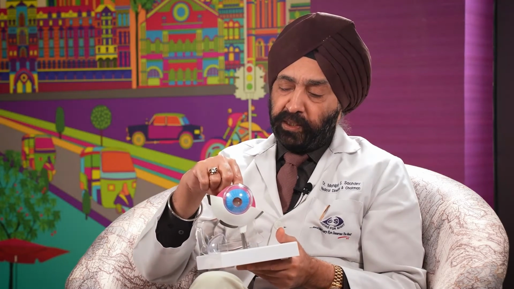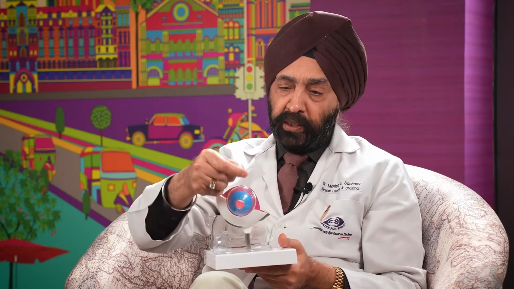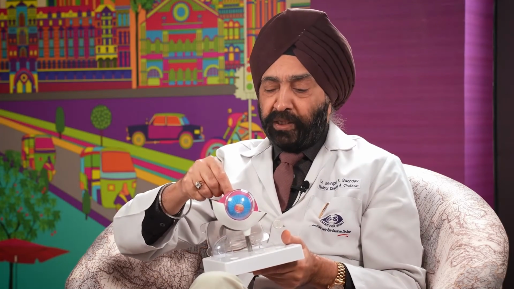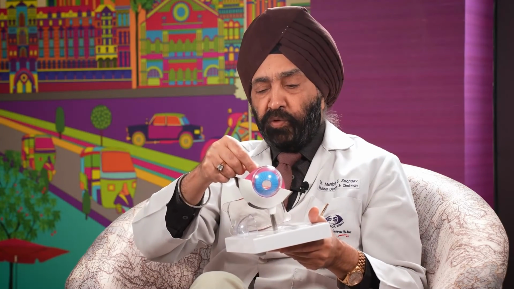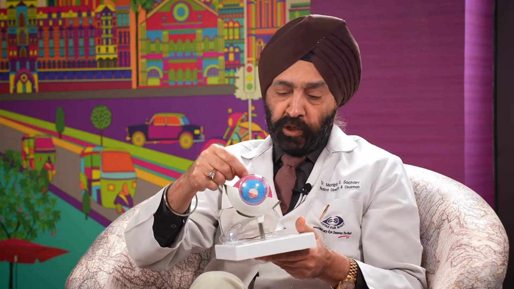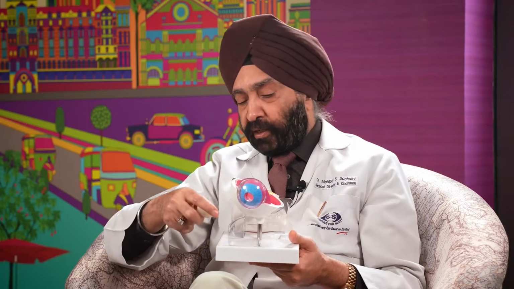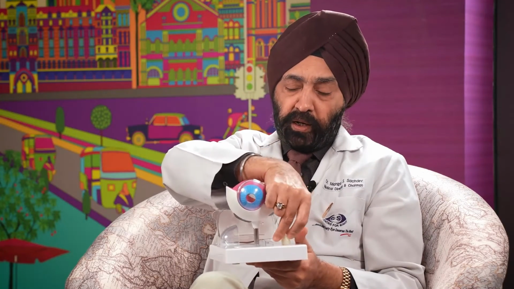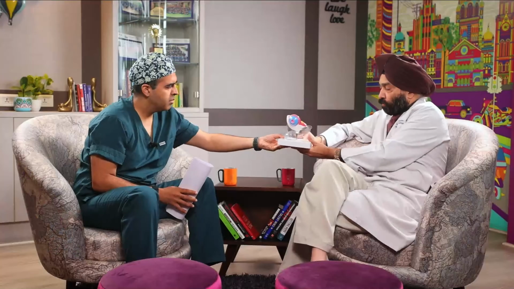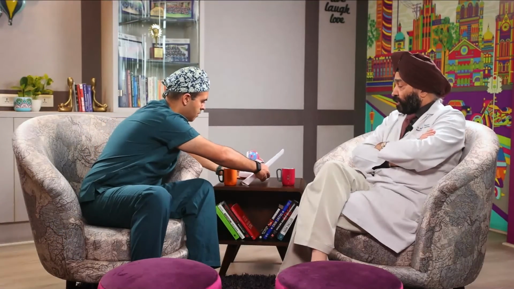What is done is that this cataract has to be removed and replaced by an artificial clear lens. Exactly from the same place where the cataract is removed, you are putting an artificial clear lens. So this is basically the technique of cataract surgery: you are removing a clouded lens and replacing it with an artificial lens. Now, when you are replacing it with an artificial lens, the lens obviously helps refocus the light onto the retina.